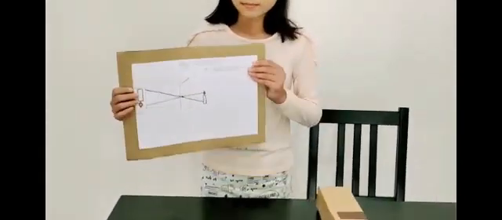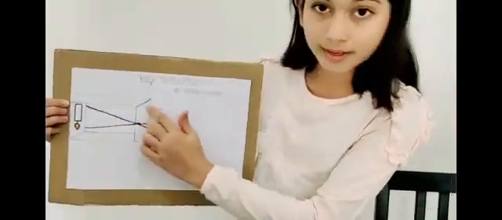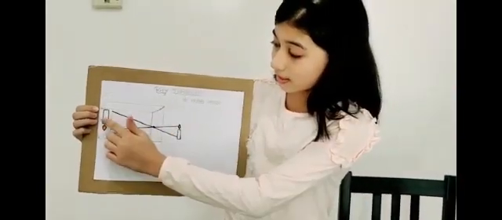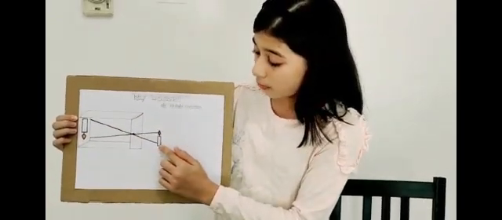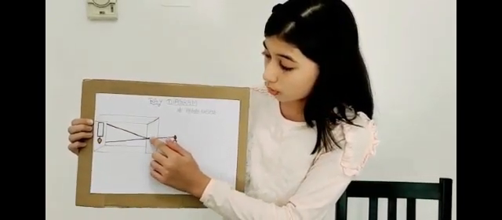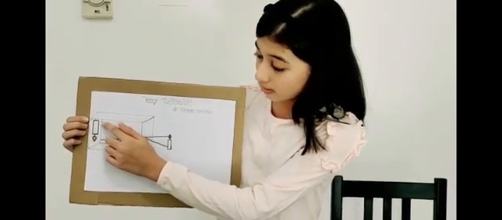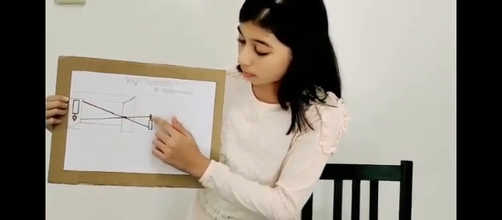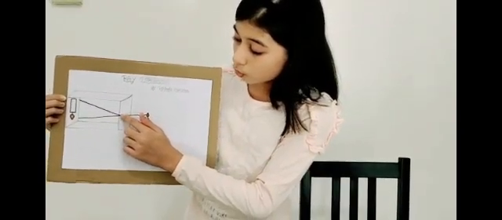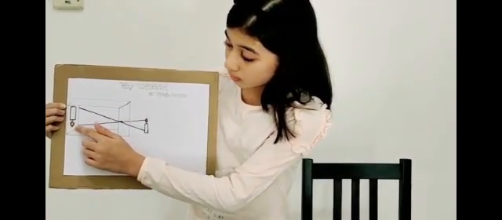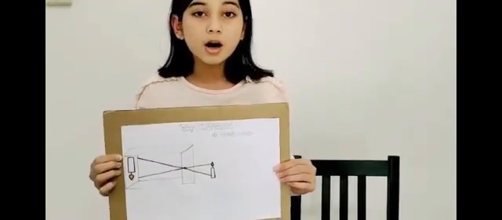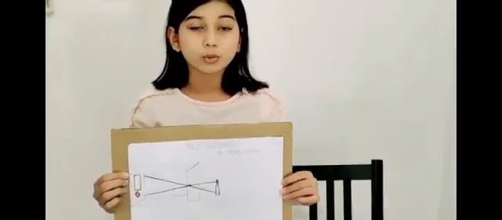Whenever we see under a pinhole camera, we see an upside down inverted image. I have also drawn a ray diagram to explain this. This is the pinhole camera here, this is the object and this is the screen. The light which comes from the bottom of the object goes through the hole and displays at the top of the screen. And the light which comes from the top of the object goes through the hole and displays at the bottom of the screen. This is why we see an upside down inverted image in a pinhole camera. Thank you.